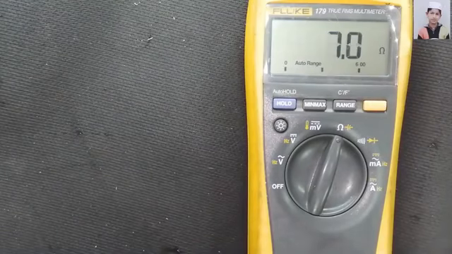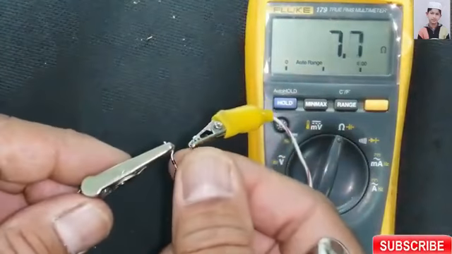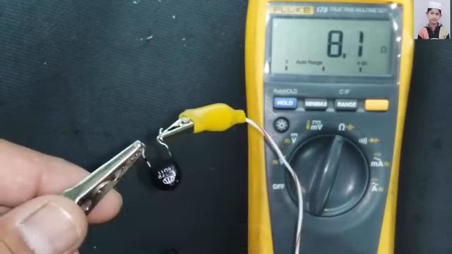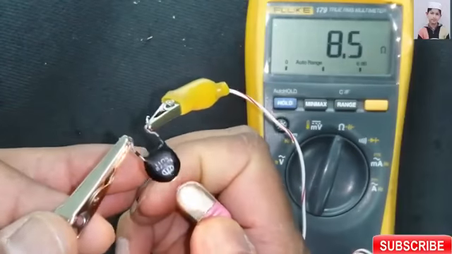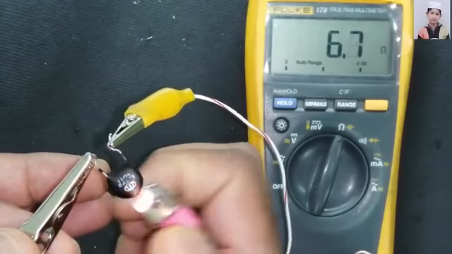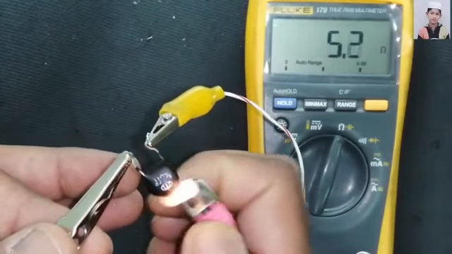Now I have a lighter, a cigarette lighter. I wait for it to return back. Now I will not put direct heat. I am just making the environment hot.